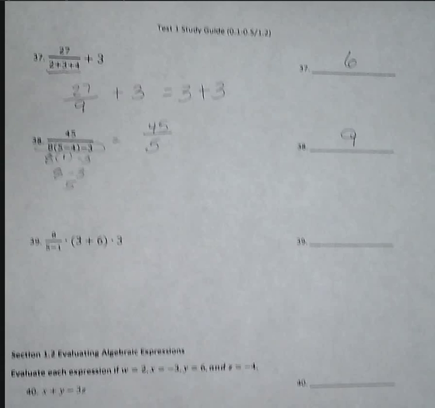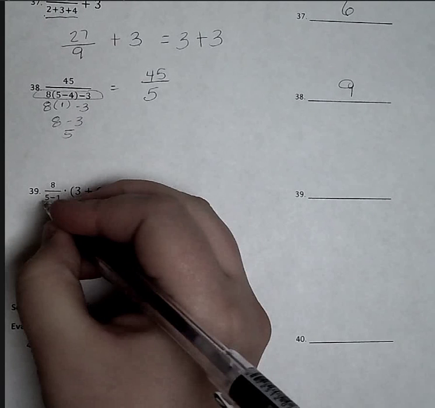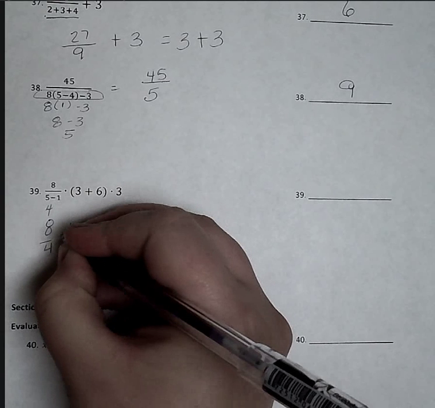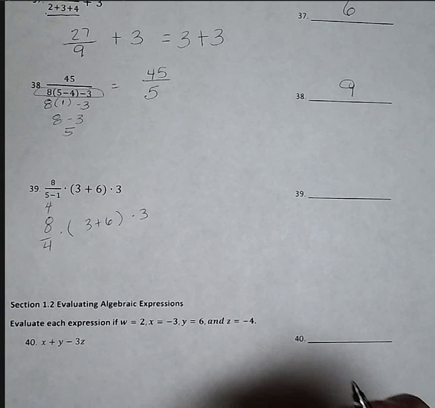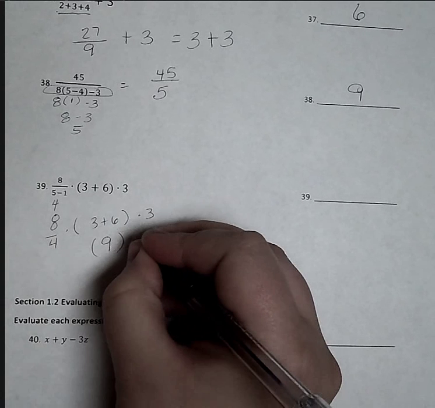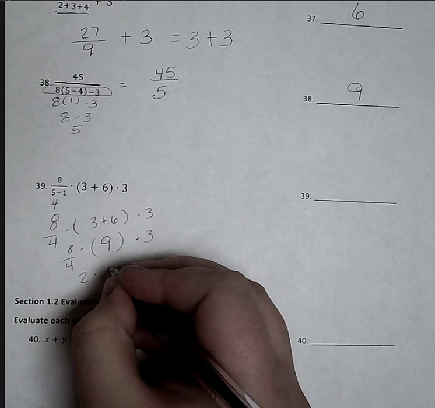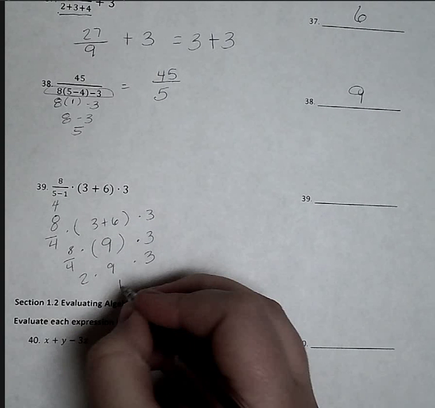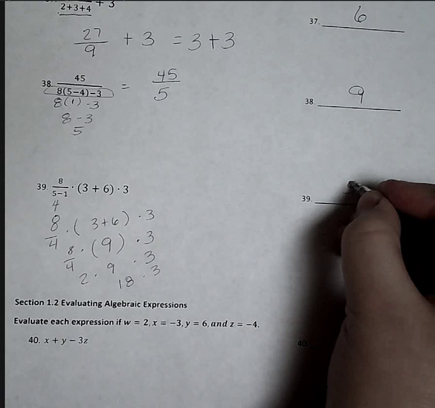Okay, so now looking at number 39. Let's go ahead and simplify that fraction first. 5 minus 1 is 4. So 8 divided by 4 times 3 plus 6 times 3. So we can do our parentheses first. 3 plus 6 is 9. 8 divided by 4 is 2. And it's all multiplication from here on out. So 2 times 9 is 18. And then 18 times 3 is 54.